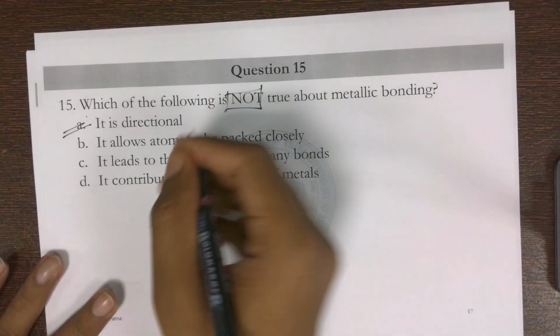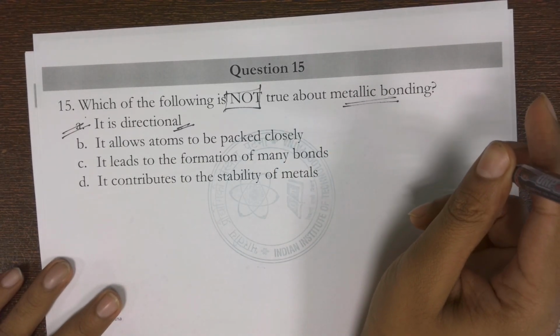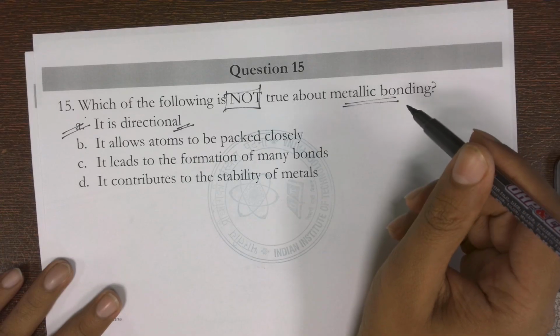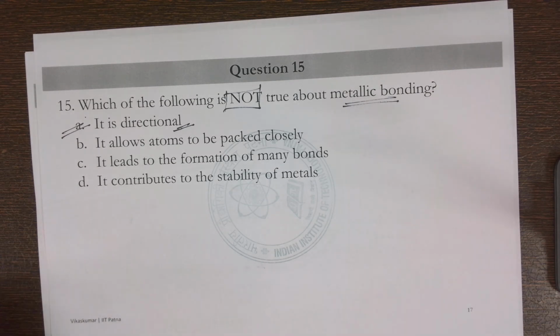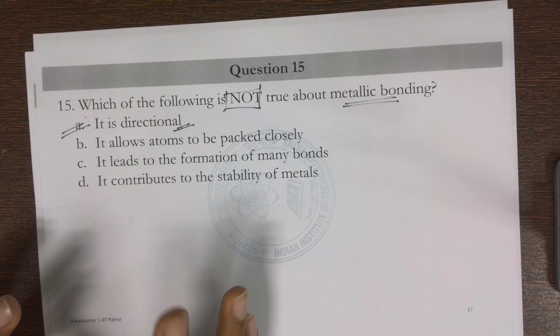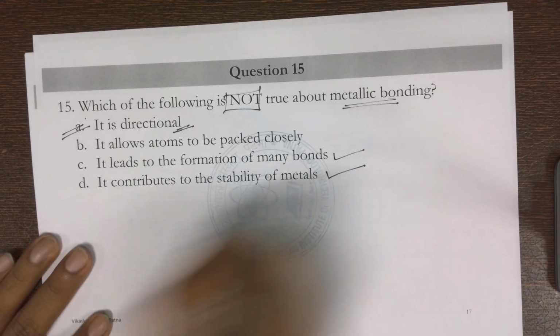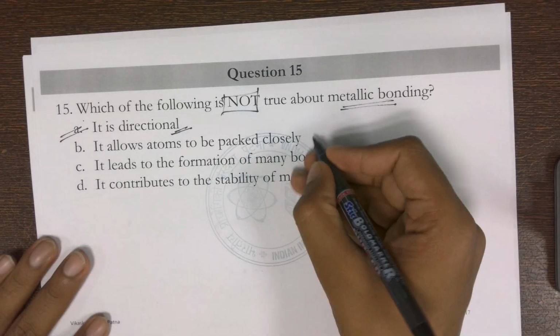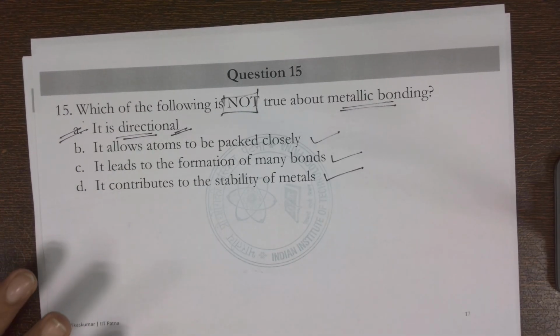So it's a directional bond? No, metallic bonds are not directional. They can form as many bonds as possible. One atom can be surrounded by as many atoms as it can. For example, in the FCC it is surrounded by 12 of them. Whatever the maximum possible for that particular structure, it will follow that. It contributes to the stability of the metal and allows atoms to be closely packed. This is also true. So the only incorrect one is directional, and metallic bonds are not directional bonds.